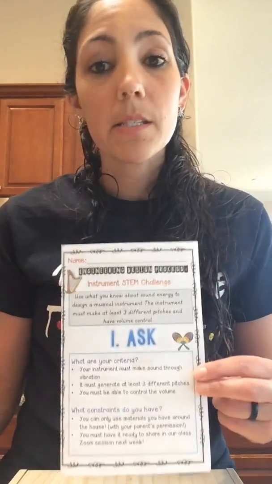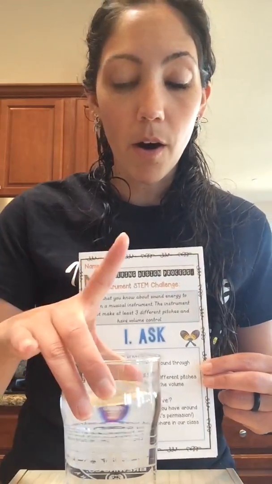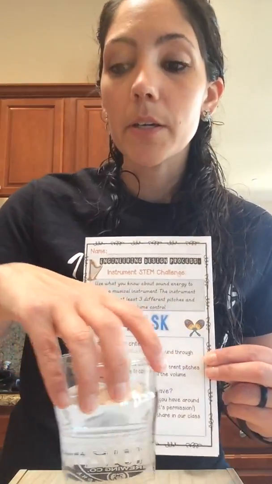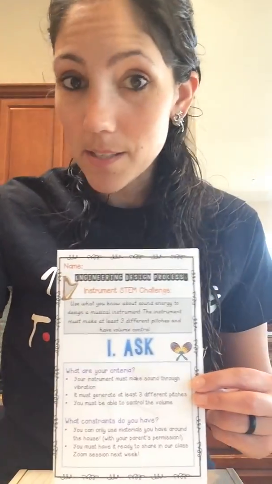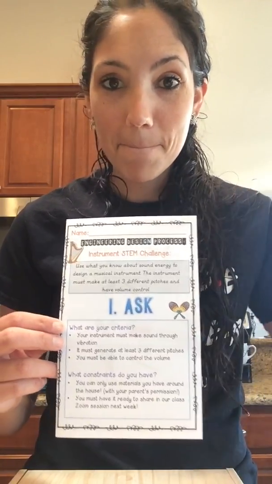And you must be able to control the volume. That could be as simple as how hard you're hitting, or it could be something a little more complex. That's up to you. So your constraints: you can only use materials you have around the house with your parents' permission. Please don't make your parents buy things, and also don't use anything that your parents might not be happy about.